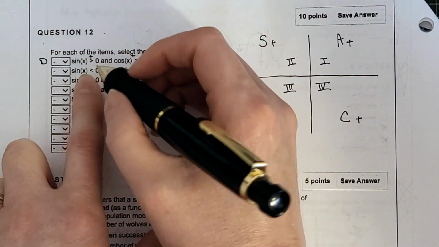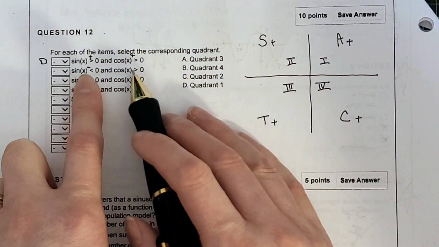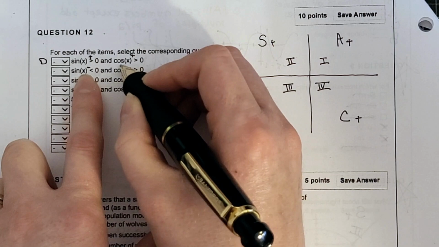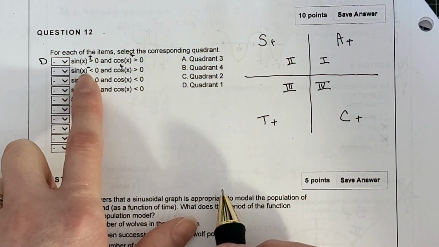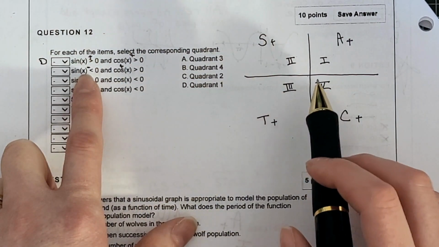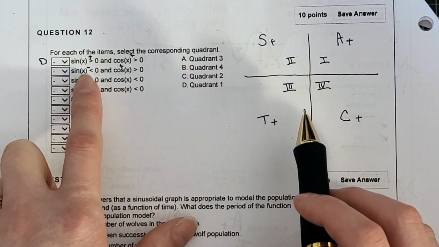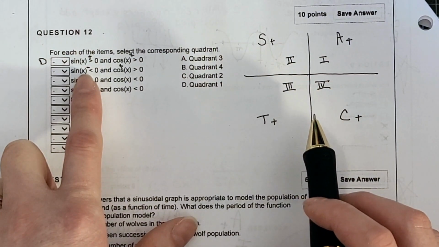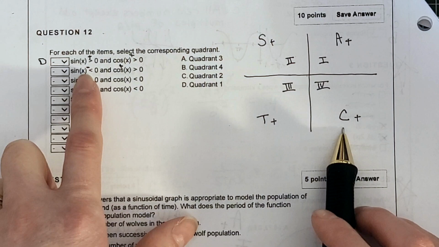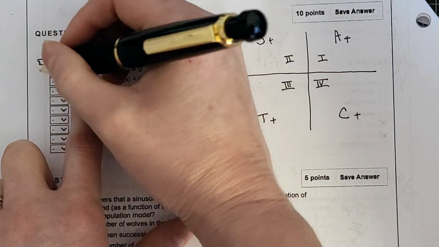Sine is less than 0, so sine is negative, and cosine is positive. If I look at that, that would have to be quadrant 4, which is the one where cos is positive. So that is B.